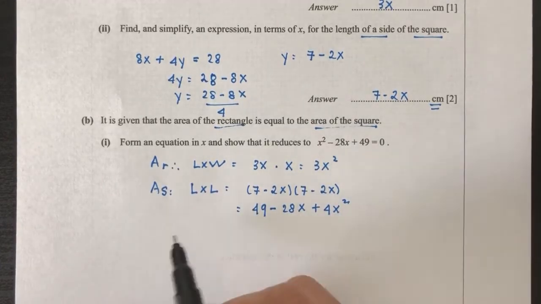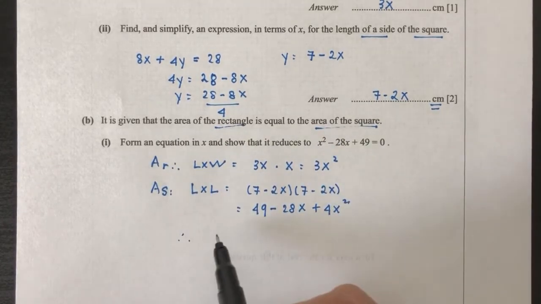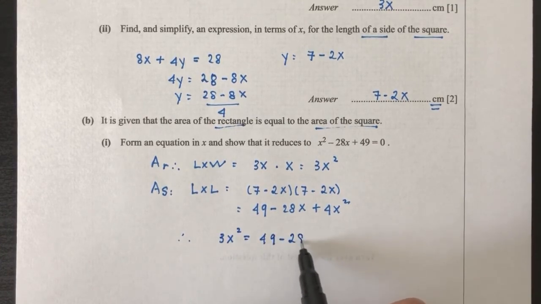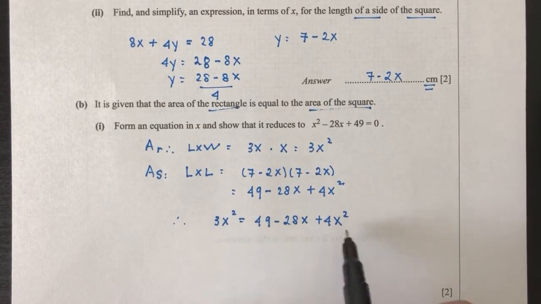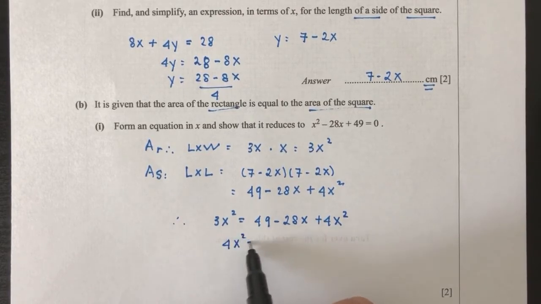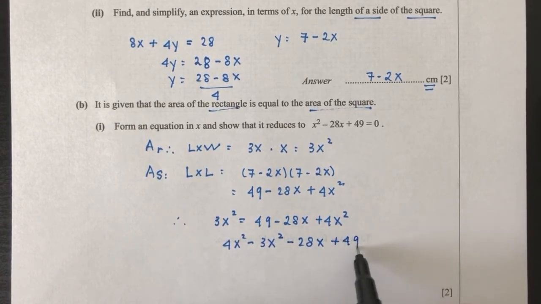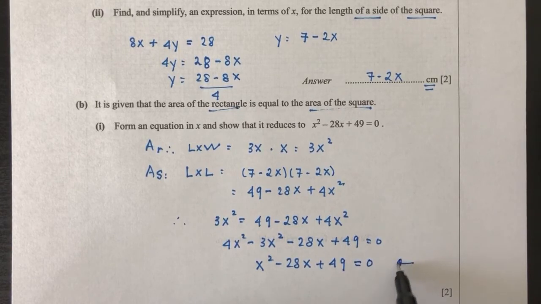So we have to equate them. We have to use, given that the area of the rectangle is equal to the area of the square. So 3x squared is equal to 49 minus 28x plus 4x squared. We have to simplify and show this is equal to this. So let's do that. We send this over here, we will have 4x squared minus 3x squared minus 28x plus 49. That will be x squared minus 28x plus 49 equal to 0. So this is shown as required.